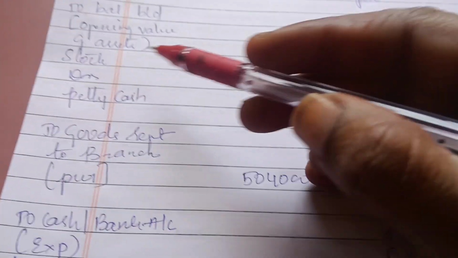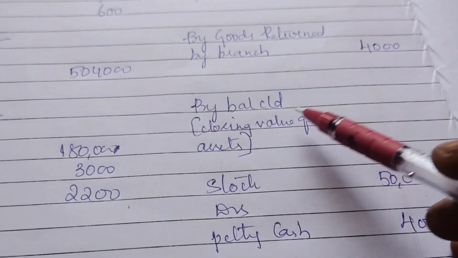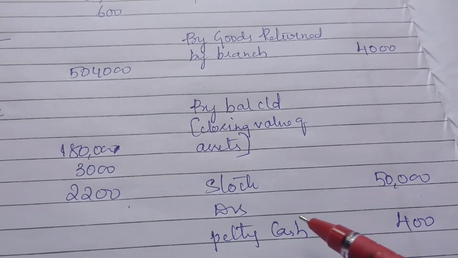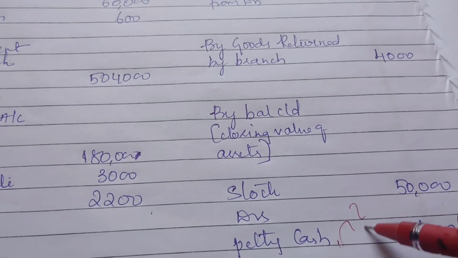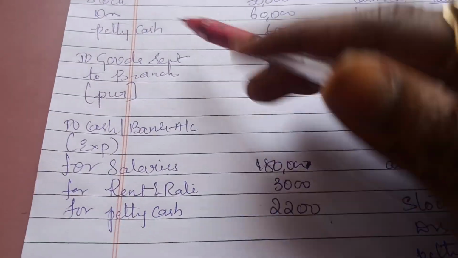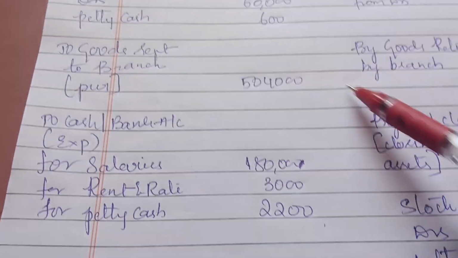Next, see this closing assets, simultaneously post the closing assets by balance carried down, closing value of assets. So we have stock, we have petty cash, debtors is not given, we are going to find out the debtors value. Okay, next expenses, next purchases you enter, to goods sent to branch, this is nothing but purchases, enter it here.